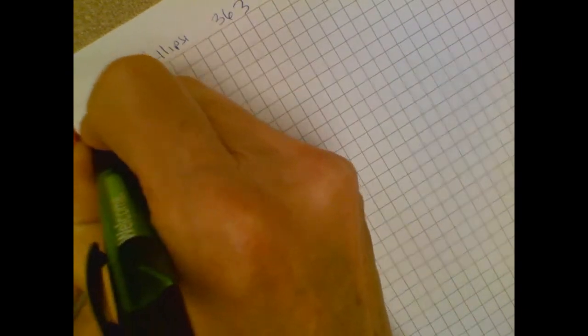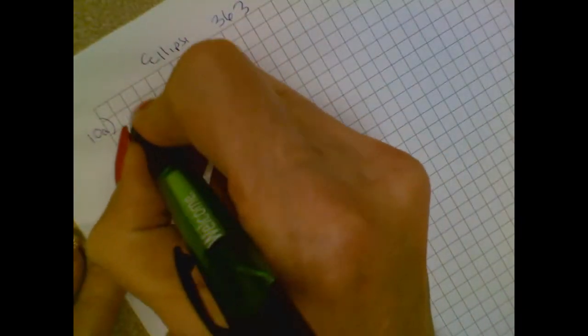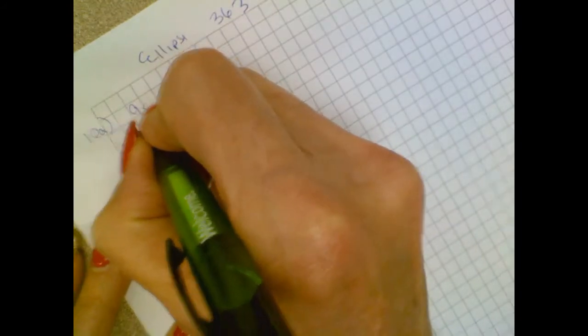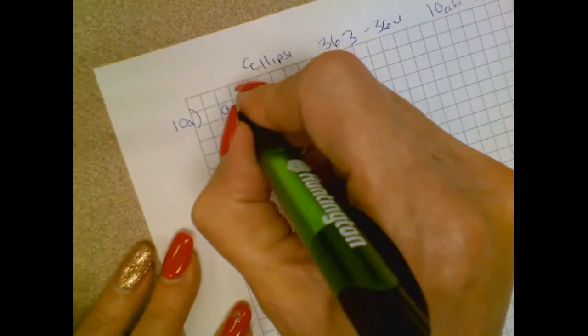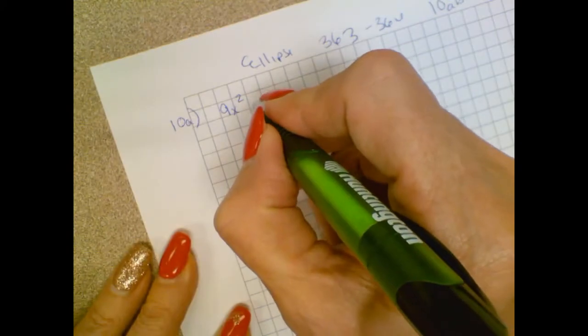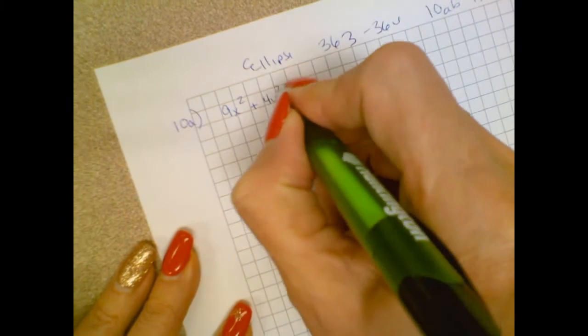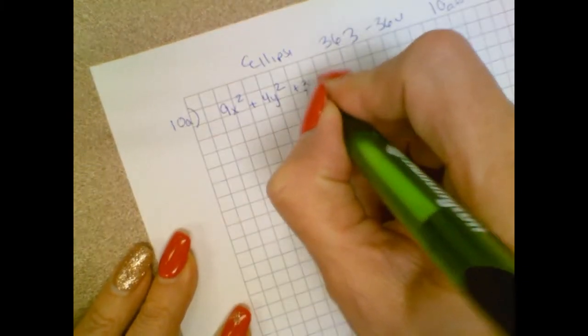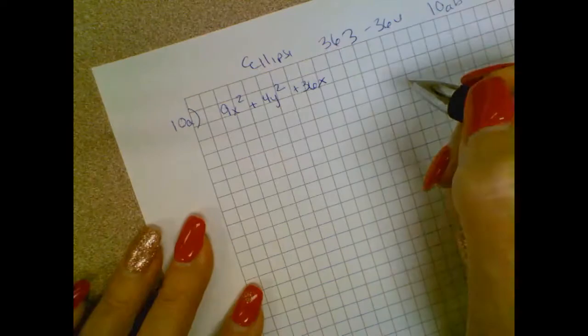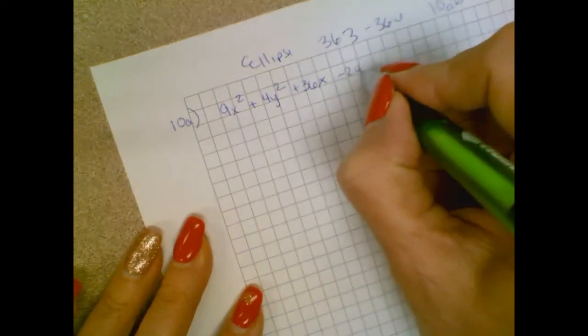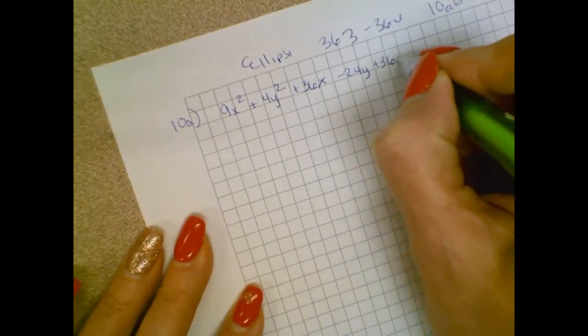So 10A. So you guys are going to have to hear me talk. 10A is 9. Actually, you know what? I'm going to do 10A's work over here. Maybe the graph on the other side. Or is it better to do it all the same? I think I'll do it all here. 9x squared plus 4y squared plus 36x minus 24y plus 36 equals 0.